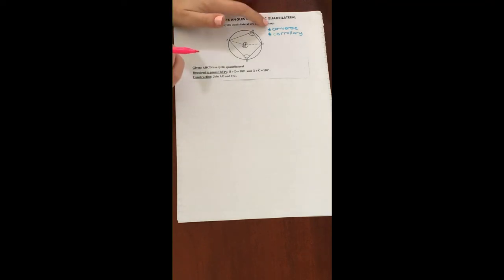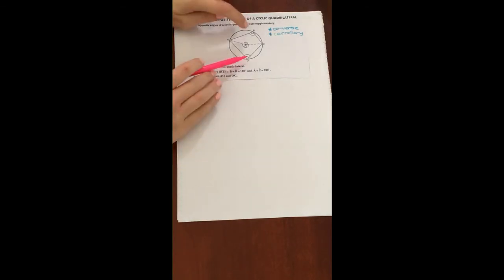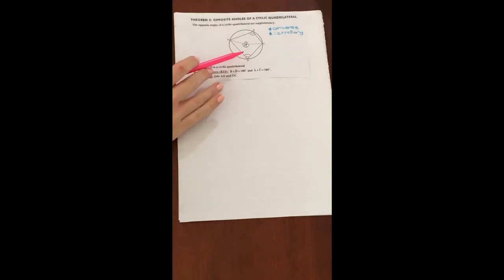There's also a converse theorem, as well as a corollary of this theorem, though I can never say that word properly. The converse is that if you can prove that the opposite angles are supplementary, they make 180, then the quadrilateral is cyclic. So it's the reverse. Remember, converse is always the opposite.